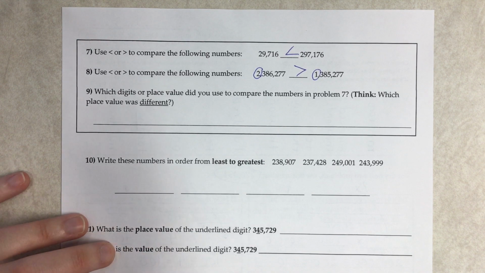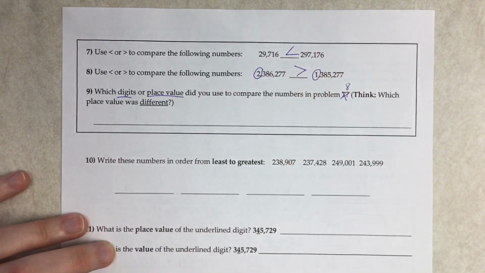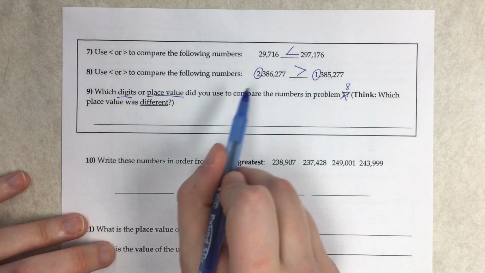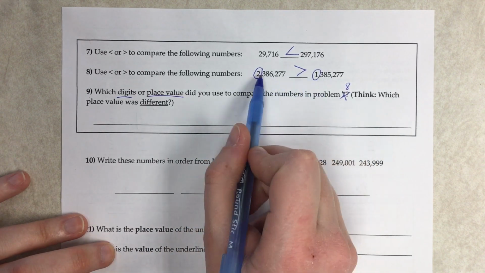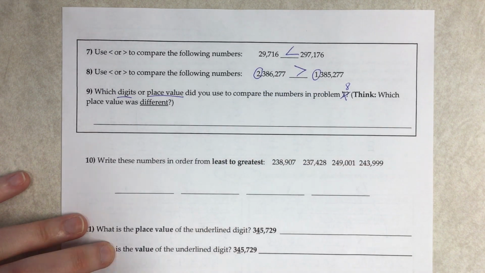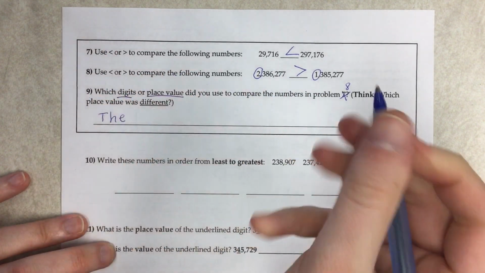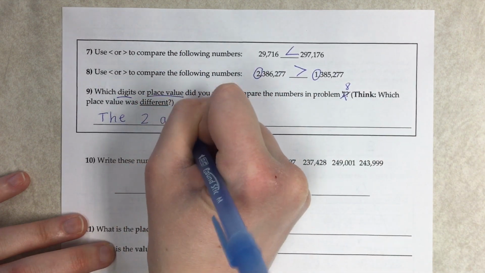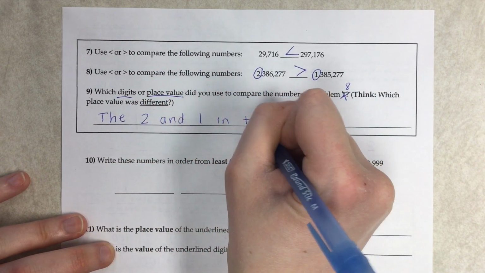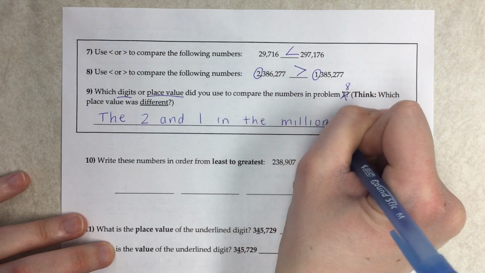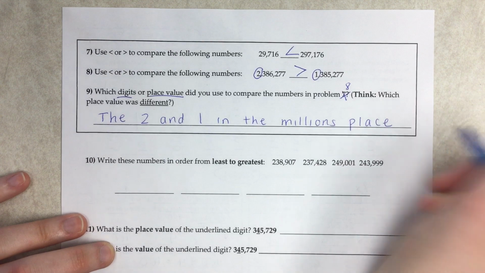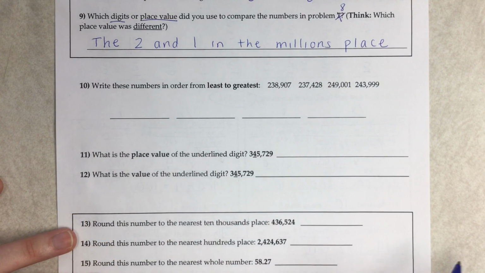All right, number 9 is going to have us do a little bit of writing. Which digits or place value did you use to compare the numbers in problem? Oh no, it says problem 7. I'll have to fix that. It's problem 8. Think which place value was different. So I circled my difference right away. It was the 2 and the 1 in the millions place. So I'm just going to write on the line the 2 and 1 in the millions place.